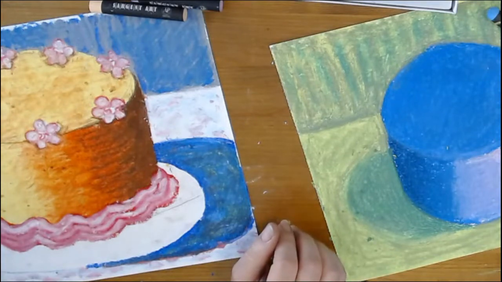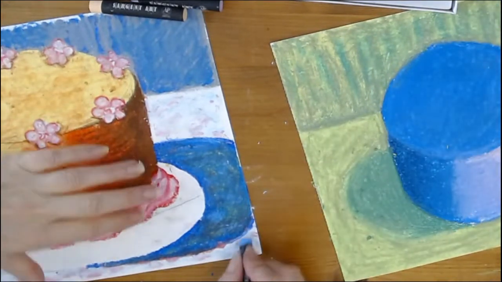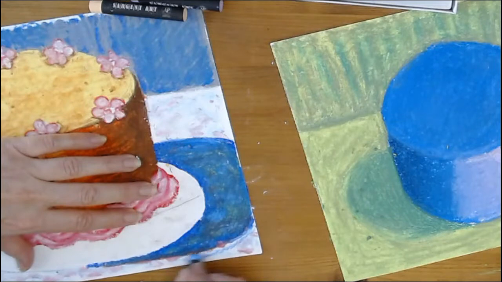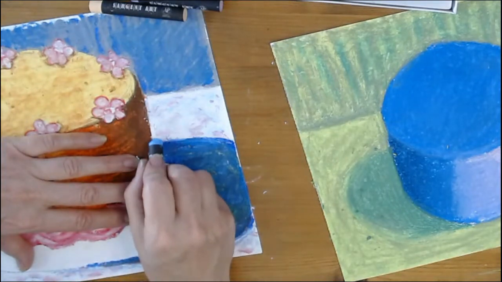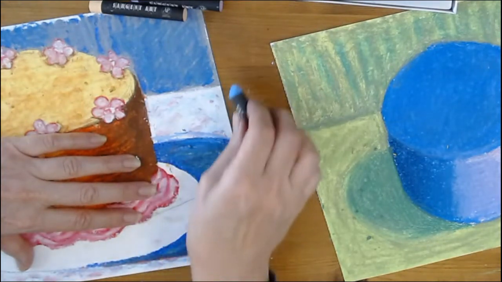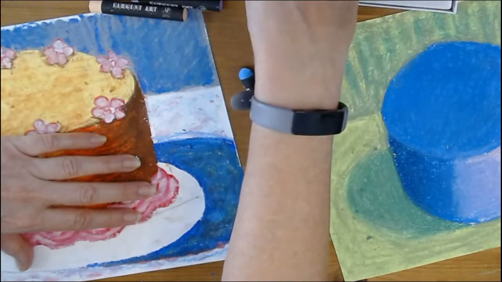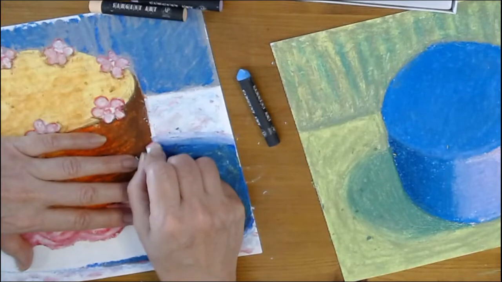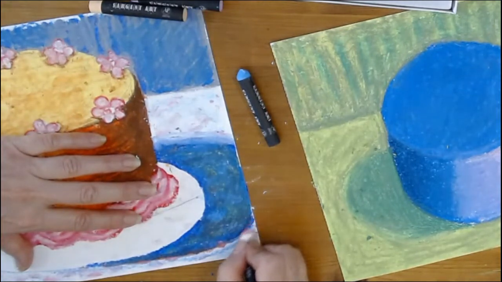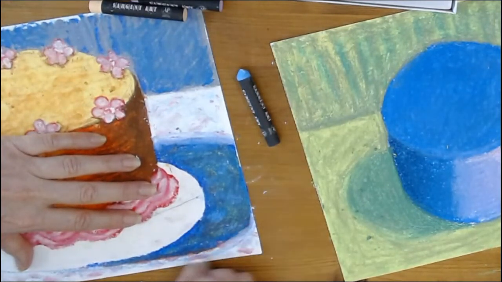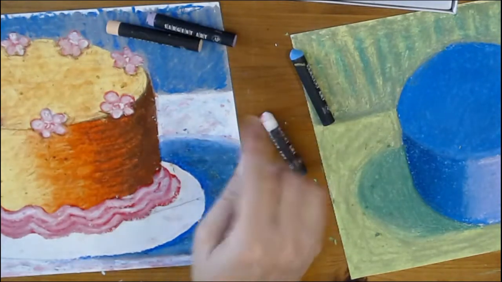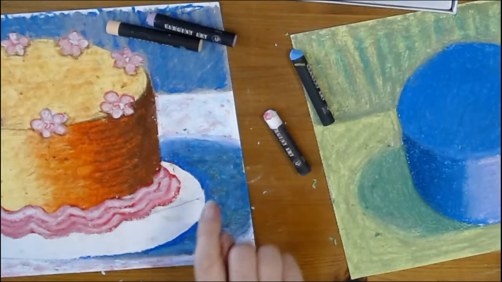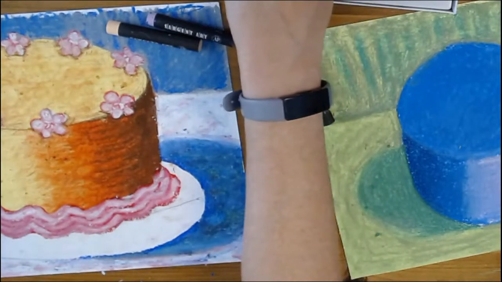So I need a lighter blue. So maybe I'll use this blue. And I'm just gonna go around the shadow a little. So I'm making my shadow a little bigger. And then I'm gonna blend it, I guess, with the white. See what happens. Soften the edges a little. I can't go all the way in with my white, or I could actually. My shadow would become much, much lighter. Ooh, wait. I gotta fill in this white part, but I need dark blue.